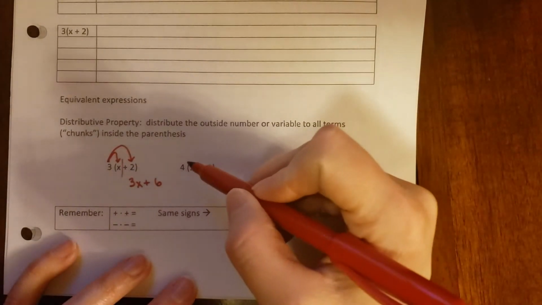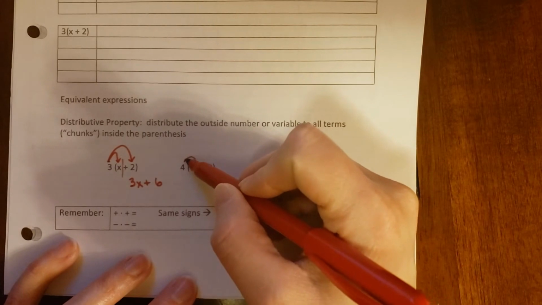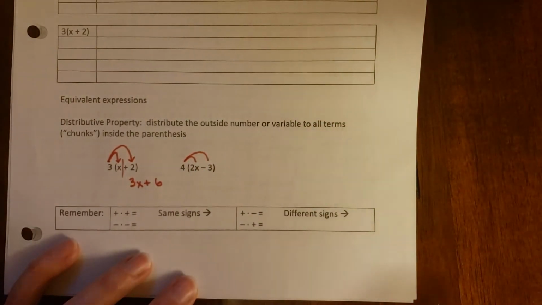So let's try another one. This is 4 groups of 2x minus 3, or 4 groups of 2x and 4 groups of negative 3.